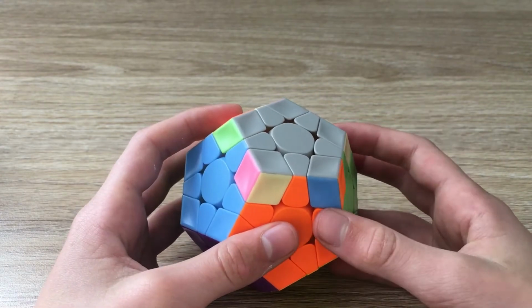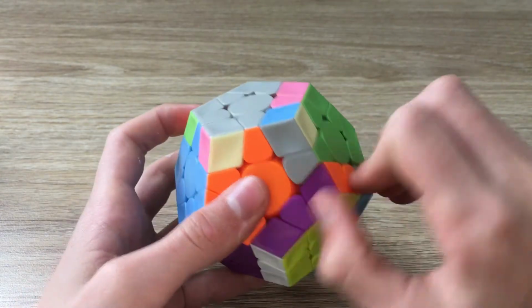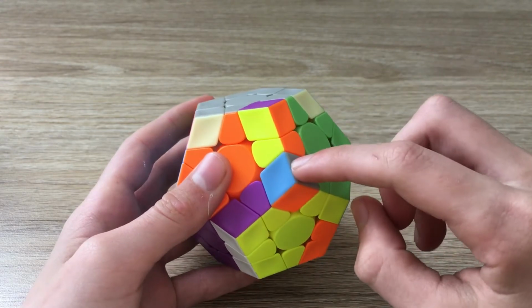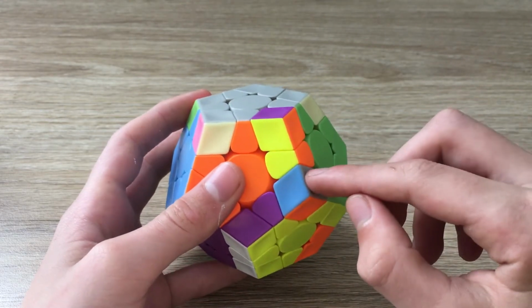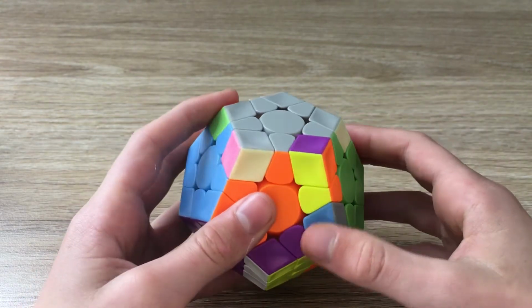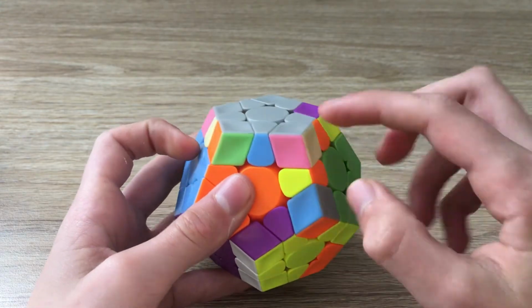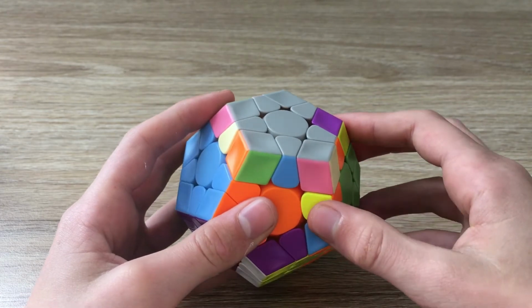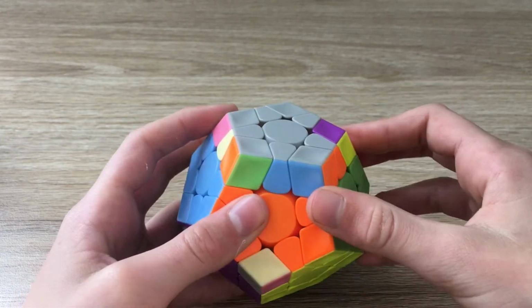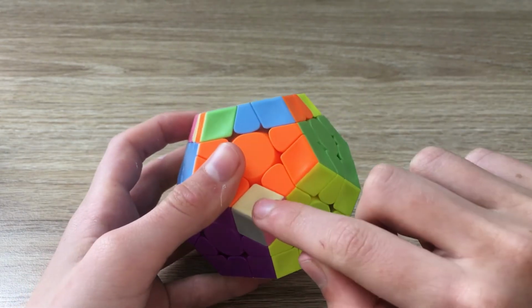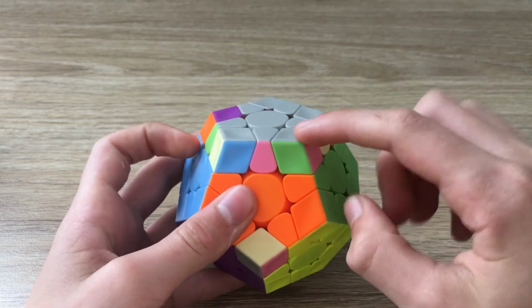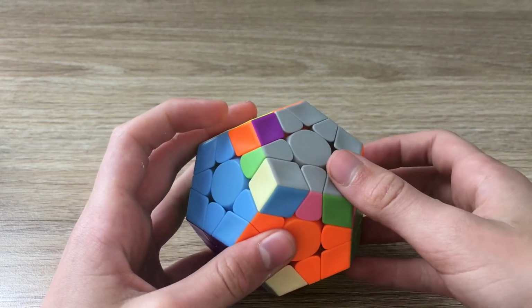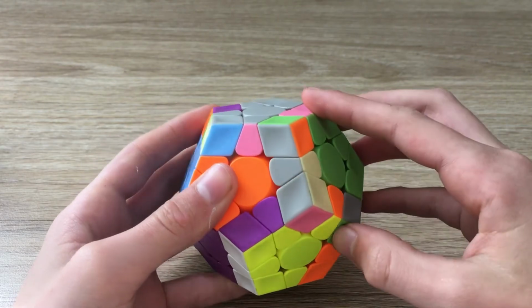So let's perform that algorithm once to take out this corner. And now we need to put the position where this corner belongs right up here by moving the U face. So this position is here, this corner belongs up here. And now we go R prime D prime R. And now we need to solve this corner. So we move this position over here and perform the regular R prime D R.